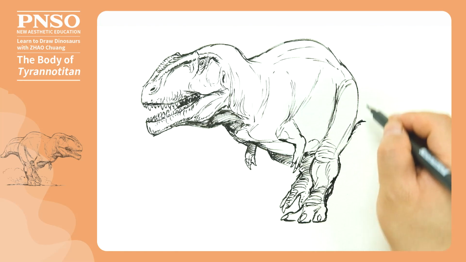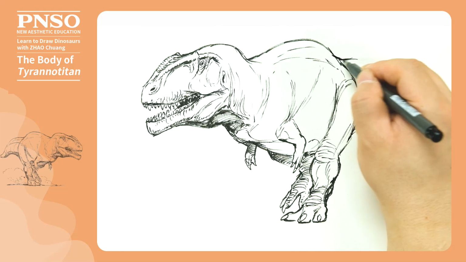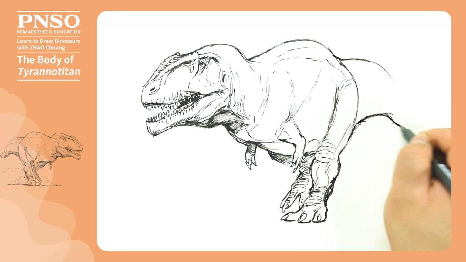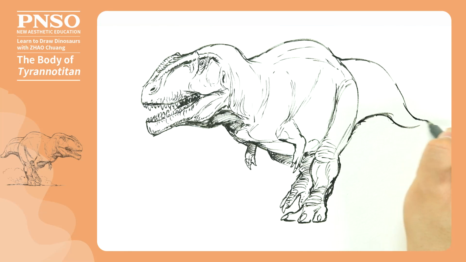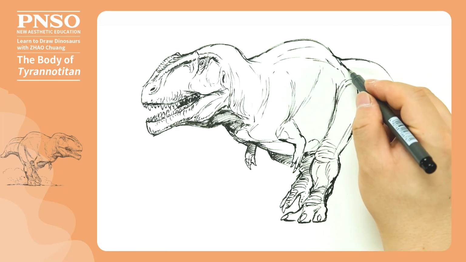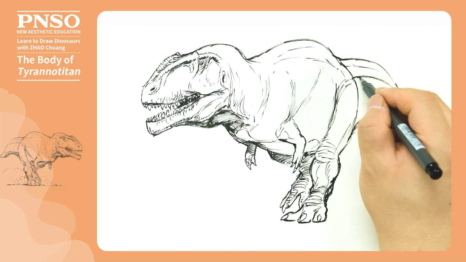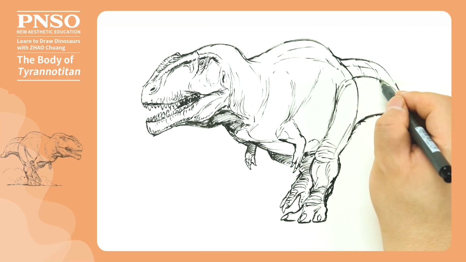Now, let's draw the tail extending backward. The base of the tail can be made taller because the neural spines here are very long. Its tail is in an S shape. Along the lateral side of the tail, we can draw some ring-like structural lines, making it look fuller.